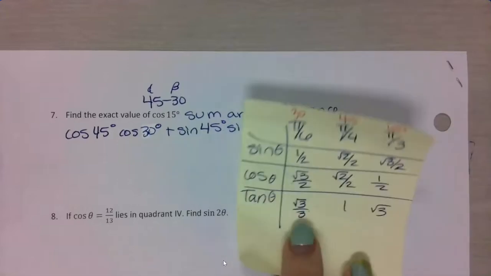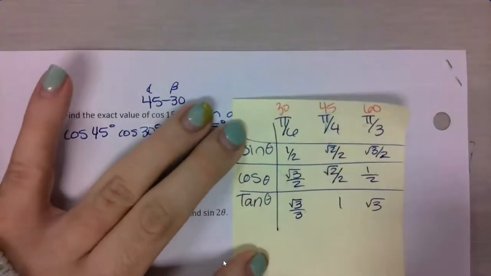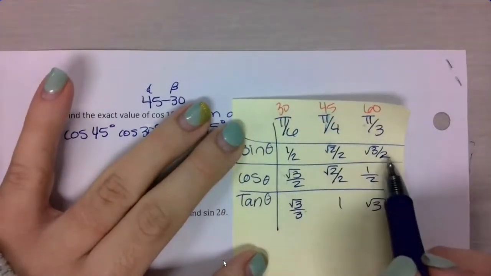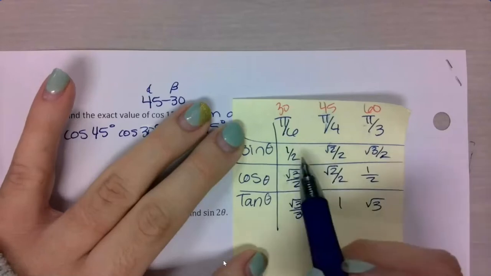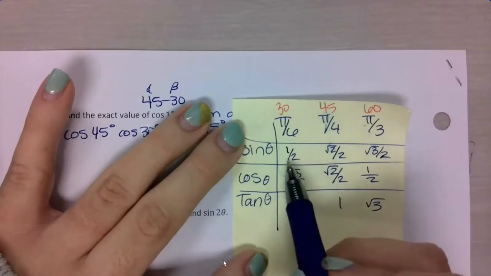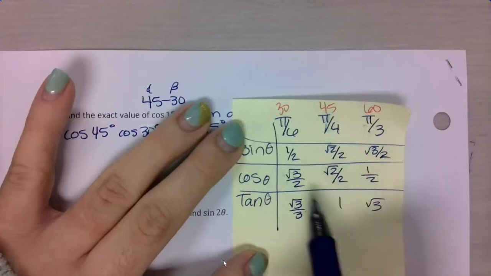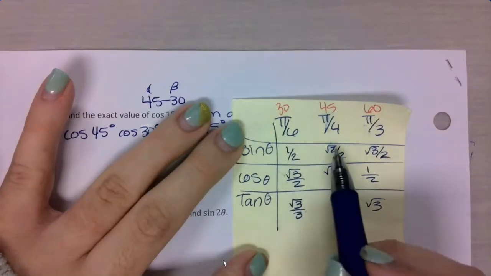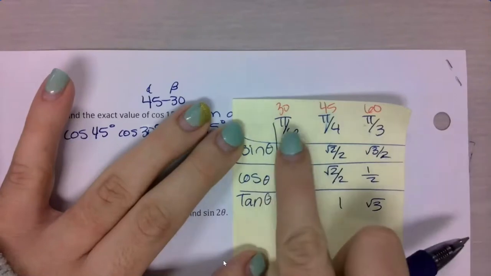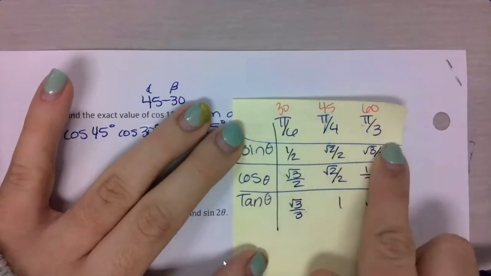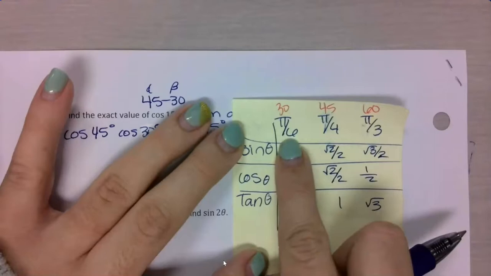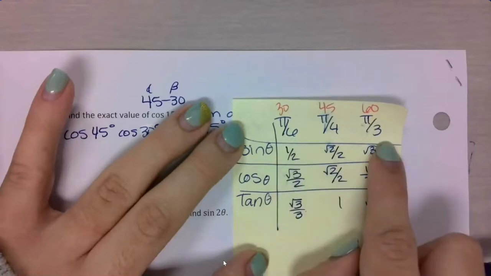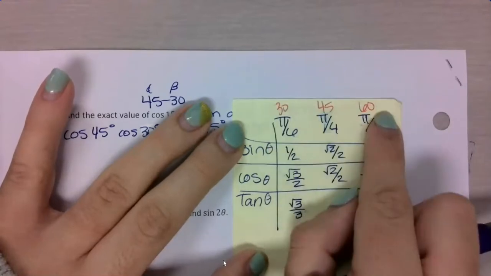Remember, the way to create this if you don't have it memorized is it goes 1, 2, 3. Take the square root of all of those. Square root of 1 is 1, so that one stays alone. Divide everything by 2. Cosine goes 3, 2, 1. Same deal, take the square root of all of those. Tangent divides sine by cosine. And then that's how I get those values. It goes pi 6, pi 4ths, pi 3rds. I go from largest number to smallest on my denominator. If I'm in degrees, it goes 30, 45, 60.